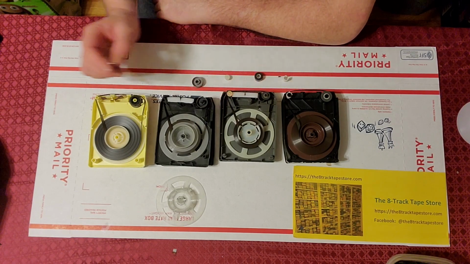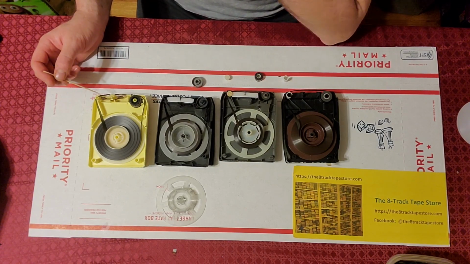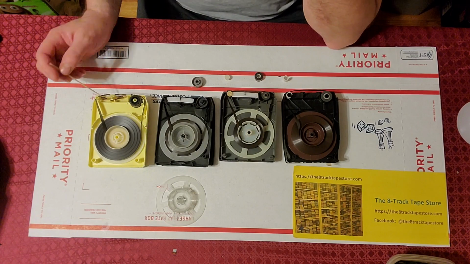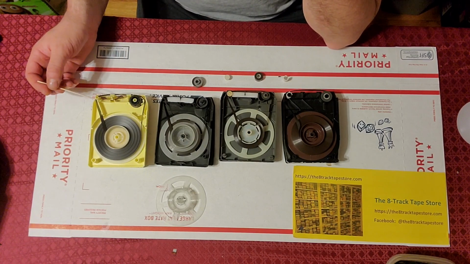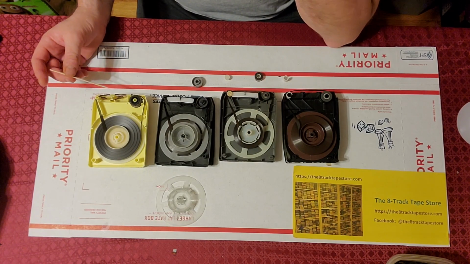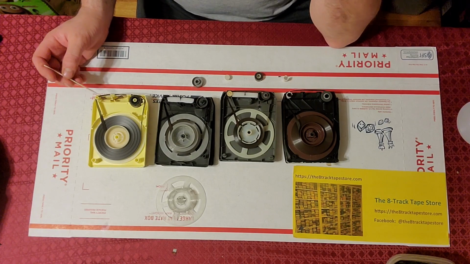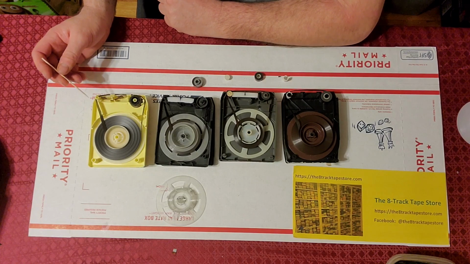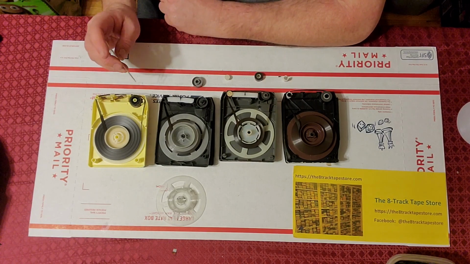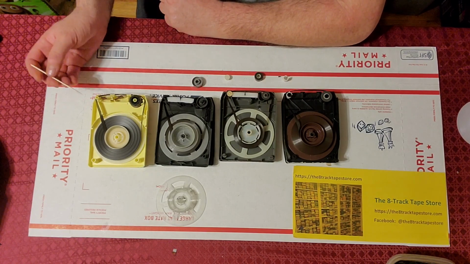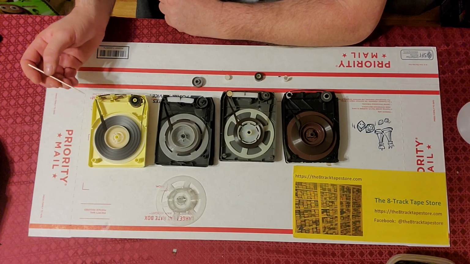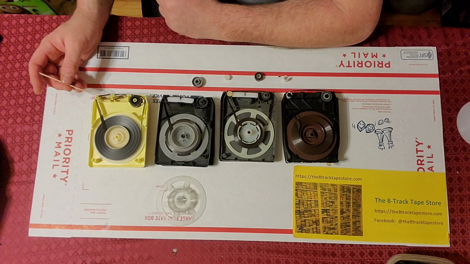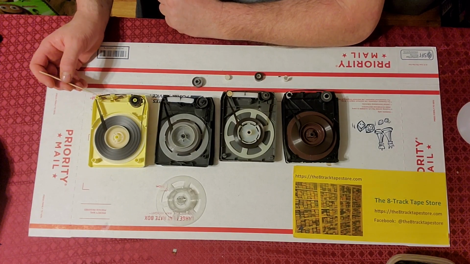We're talking about the very beginning, and they discovered that as cars drove along on a bumpy ride, the tape would come up and down, and it would misalign itself on the playhead, and so that created crosstalk. To fix that problem, very soon after the introduction of 8-track cartridges in automobiles, they added these channeling mechanisms.